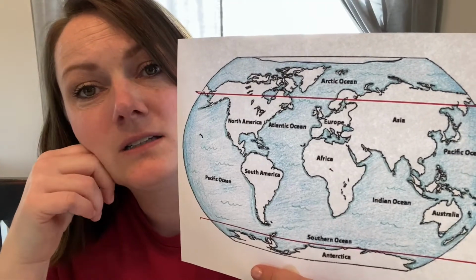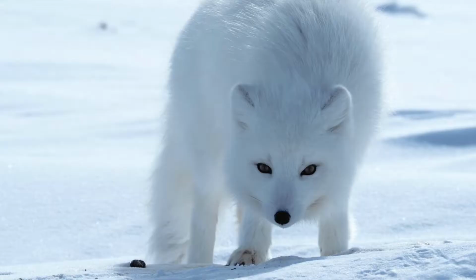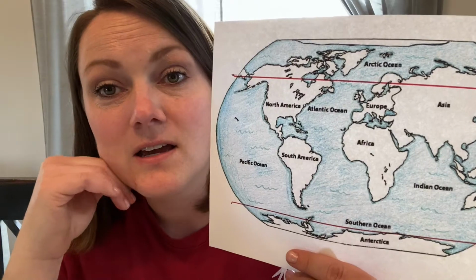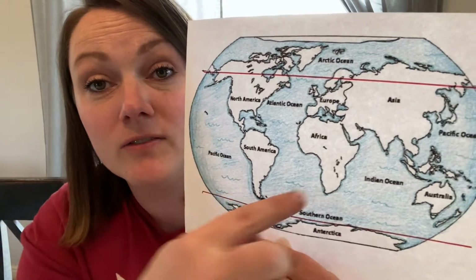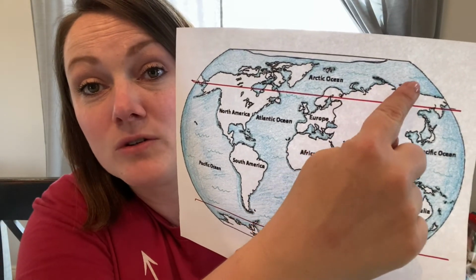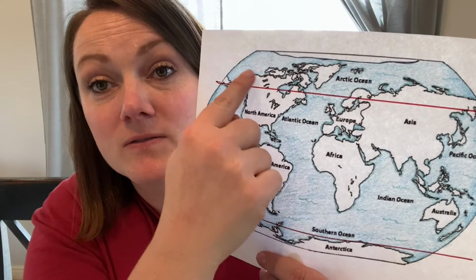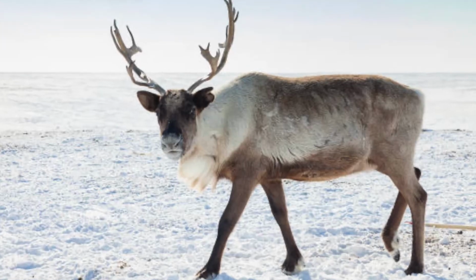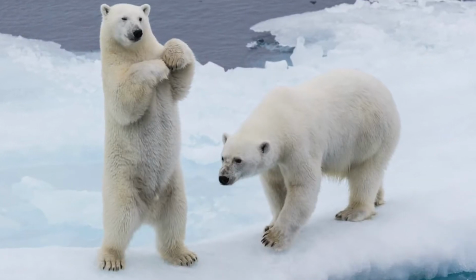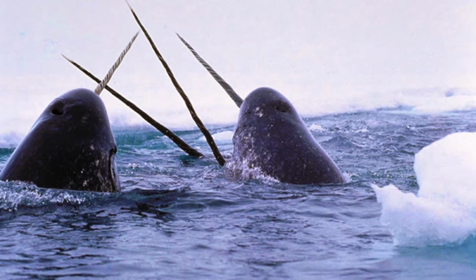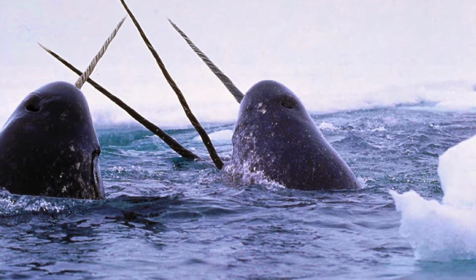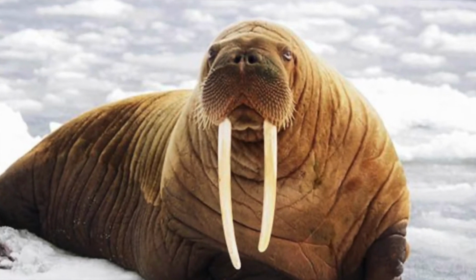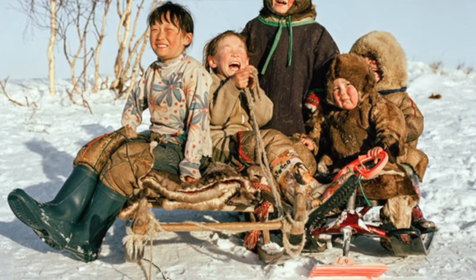And in those areas, there's Arctic foxes. One cool thing about the Arctic fox is it's the only animal that travels up farthest north into the coldest regions of these parts of the country, hunting and trying to find food. Reindeer, polar bears, narwhals, different kinds of seals like the leopard seal, walruses. What do you think it would be like to visit the Arctic Circle?